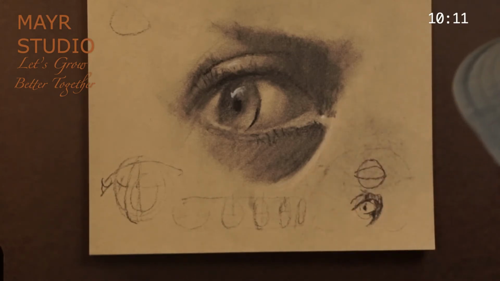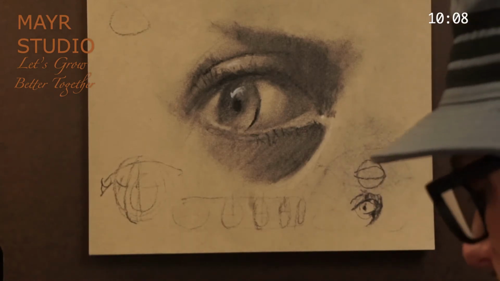All right, I know we're nearly 7:30. Nearly 7:30.